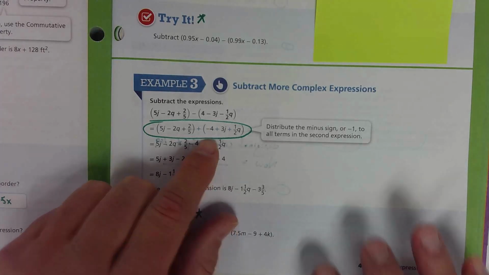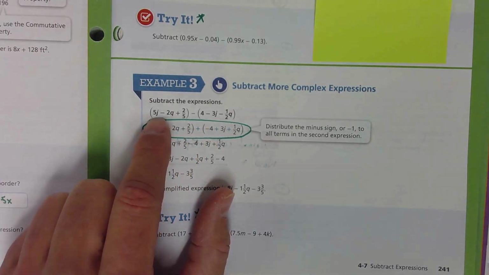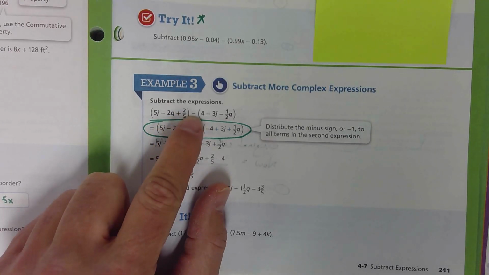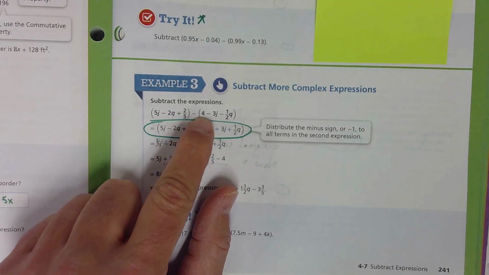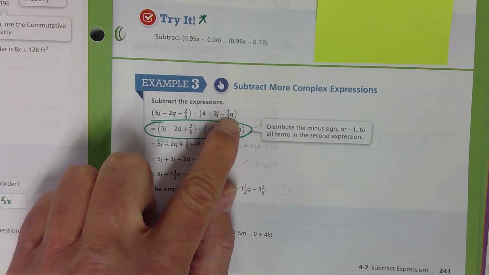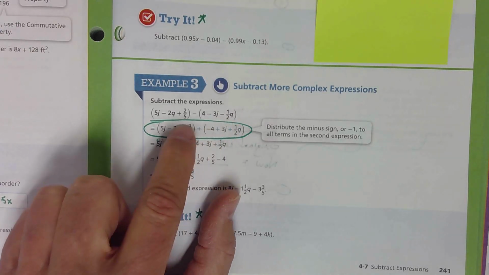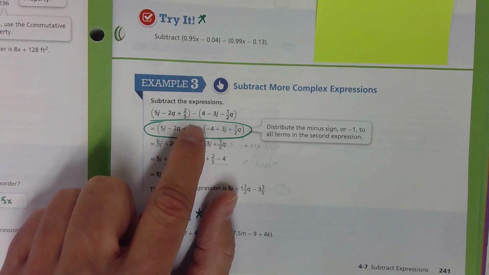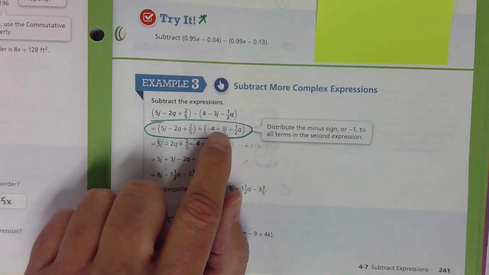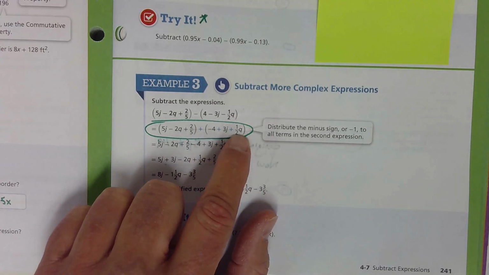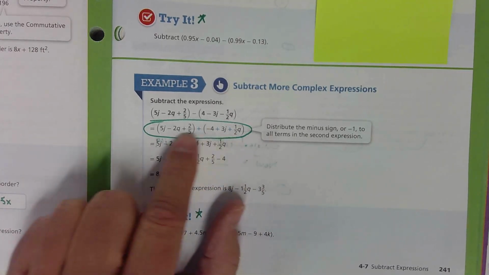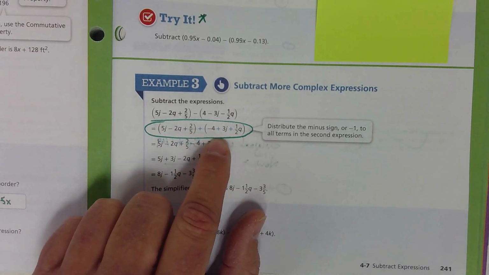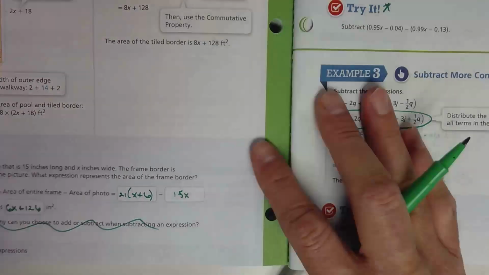So look what they did here in this example 3. Here was the original problem, 5j minus 2q plus 2/5, subtracting, and then they have 4 minus 3j minus 1/2 q. Well, what did they do? This all stays the same, but they changed it from subtraction to addition. Then they changed the sign of everything that followed in those parentheses. And now it's just like the kind of problems you were doing in the last lesson. Okay? All right, so try it.